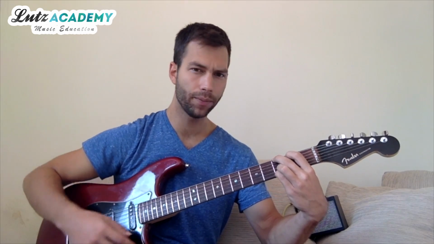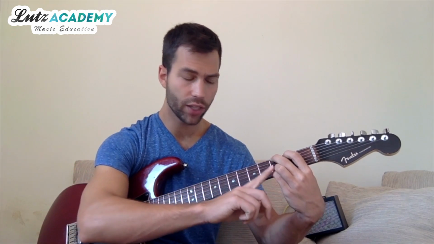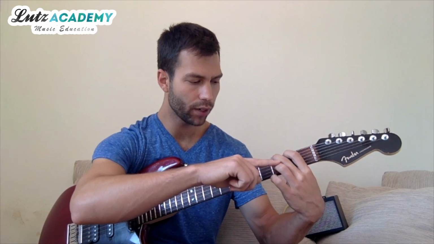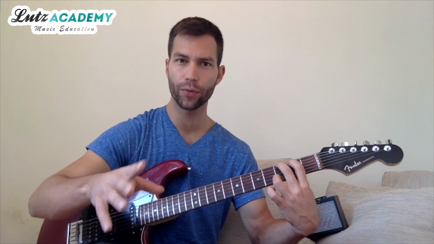Another way you can play it, if this is tough for you, is instead of playing with these 2 fingers here, take your third finger and put it on the first string and just take the pinky off. Now we're only using 3 fingers. It's an alternative way to play G major. All 6 strings again. This is just an option for you. Choose what you prefer. However, I want you to give both of them a try. And that's how you do it.